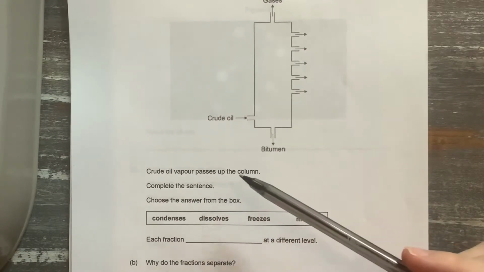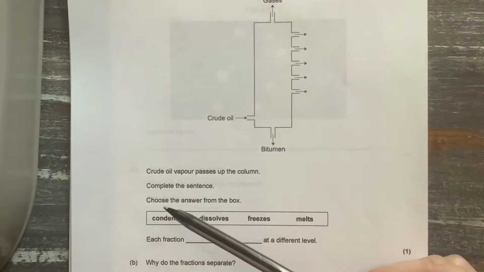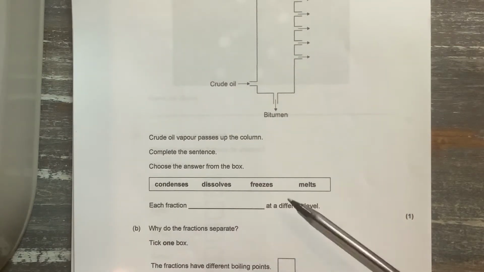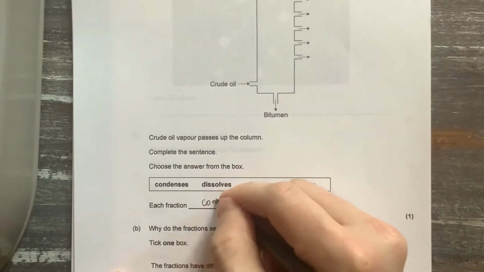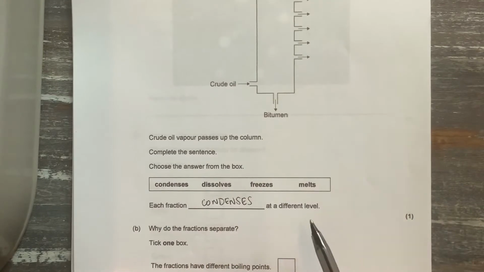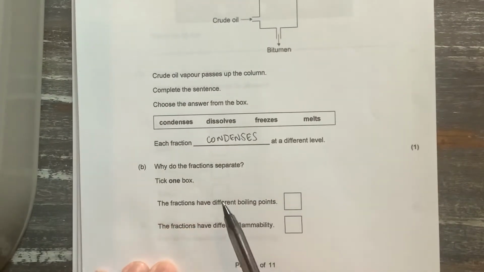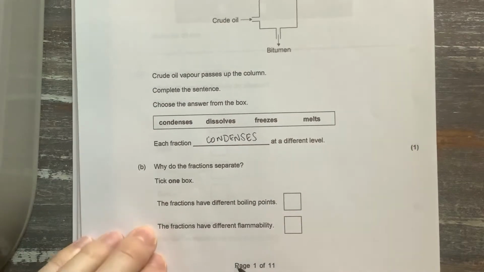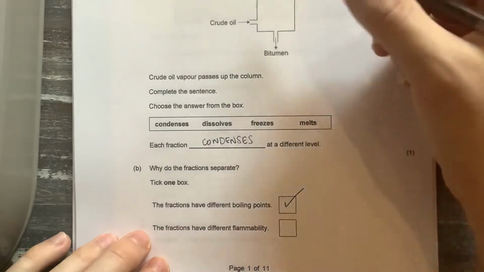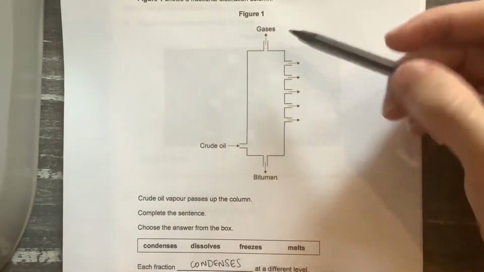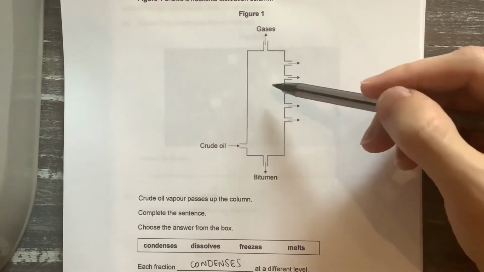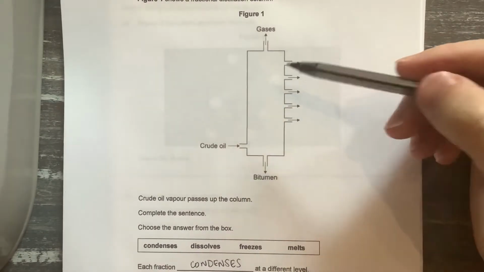Crude oil vapour passes up the column, complete the sentence, choose the answer from the box, okay? So each fraction condenses, which means changes from a gas to a liquid, at a different level, okay? So why do the fractions separate? It's because the fractions have different boiling points, okay? There is a temperature gradient in the fractional column, so the gases condense based on their boiling points, okay?